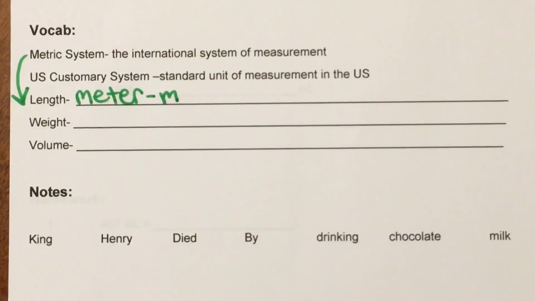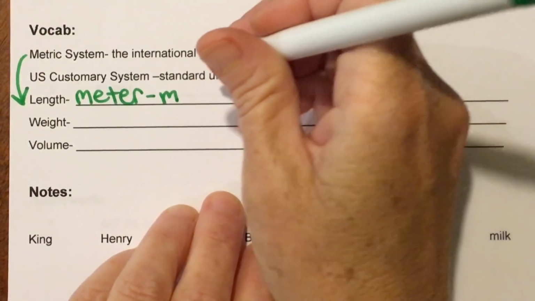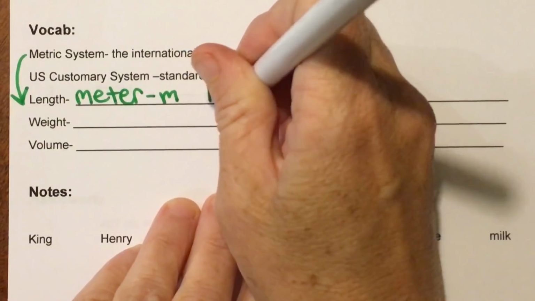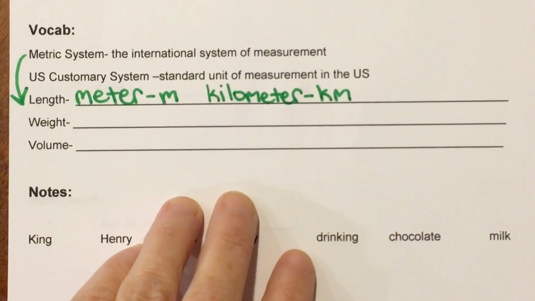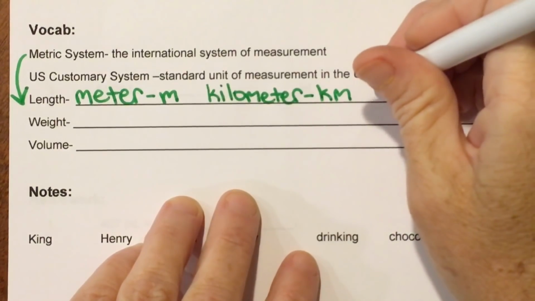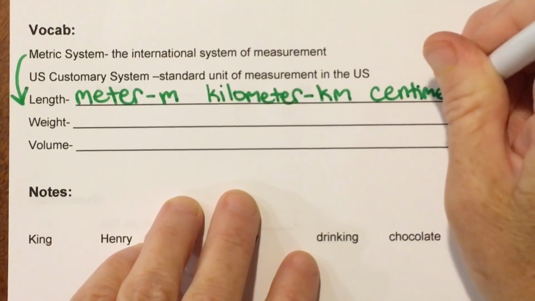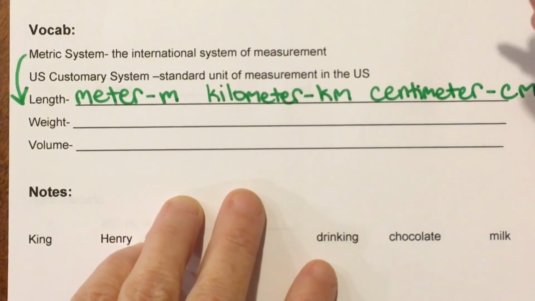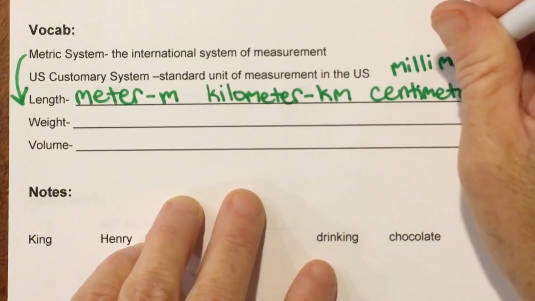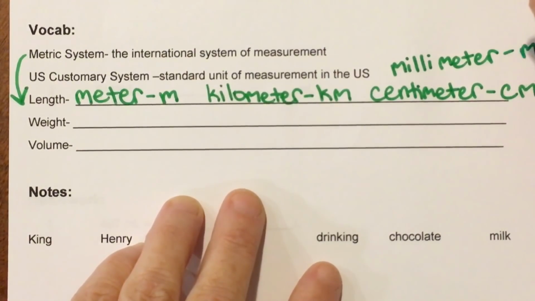Now, we have feet, inches, yards, and miles. They only have one, but then they have prefixes that go in front of theirs. You might have heard of some of these. They also have a kilometer, which the abbreviation would be km. Then they have the centimeter, which is on most of our rulers in America. The abbreviation is cm. And they also have millimeters, which the abbreviation would be mm.